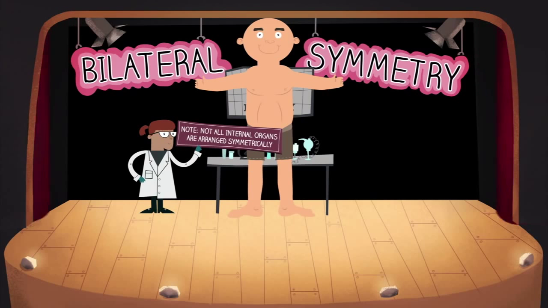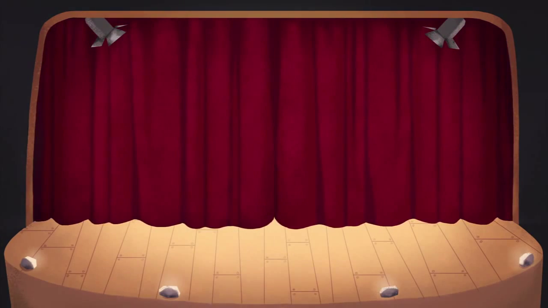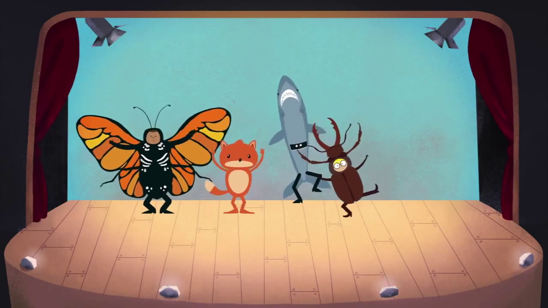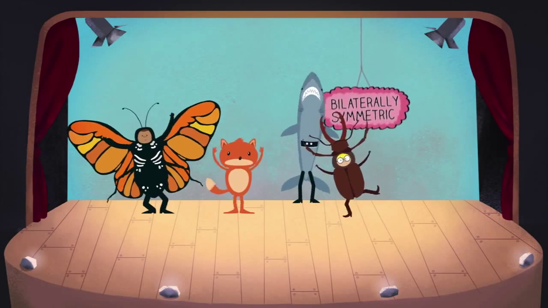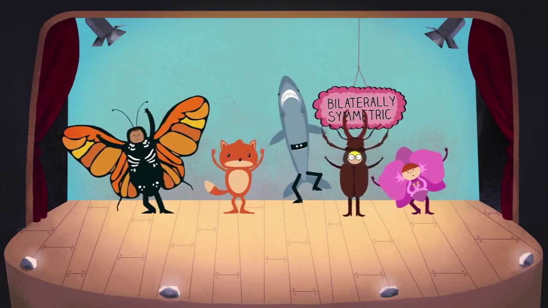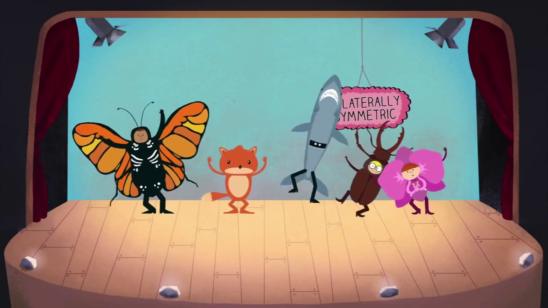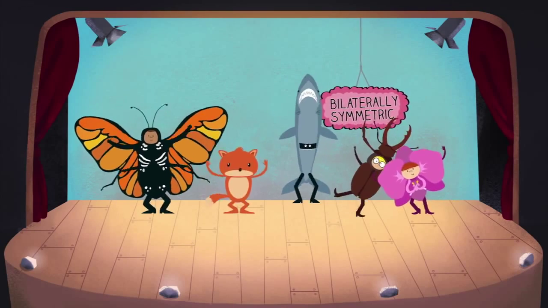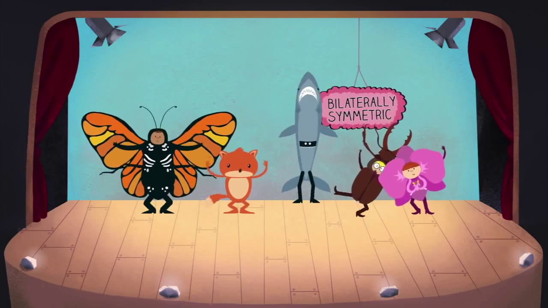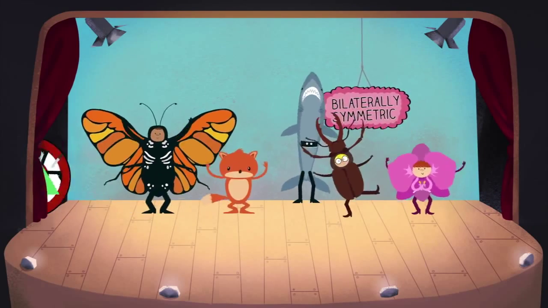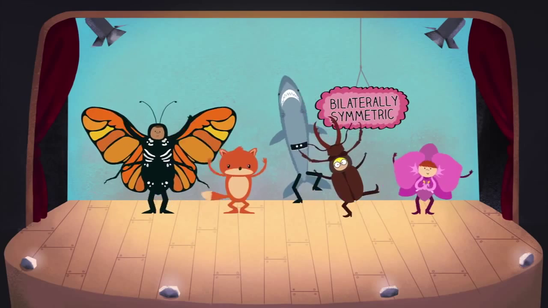We humans aren't the only bilaterally symmetric organisms. Many other animals, foxes, sharks, beetles, that butterfly we mentioned earlier, have this kind of symmetry, as do some plants like orchid flowers. Other organisms have different symmetries, ones that only become apparent when you rotate the organism around its centre point. It's a lot like the rotational symmetry of the triangle we watched earlier, but when it occurs in animals, this kind of symmetry is known as radial symmetry.